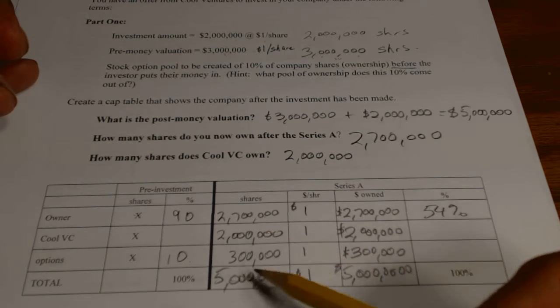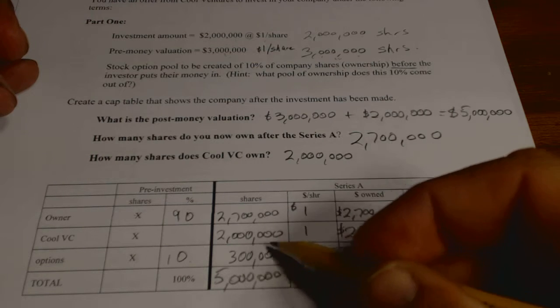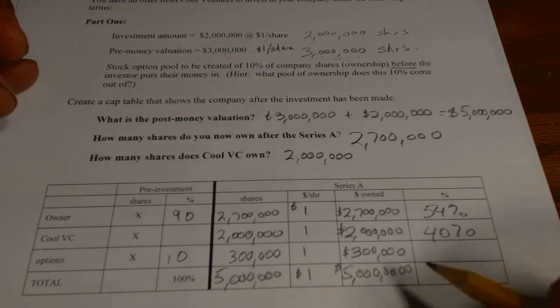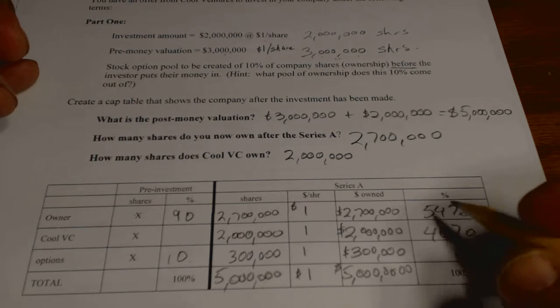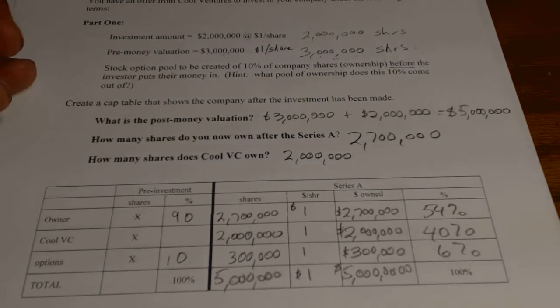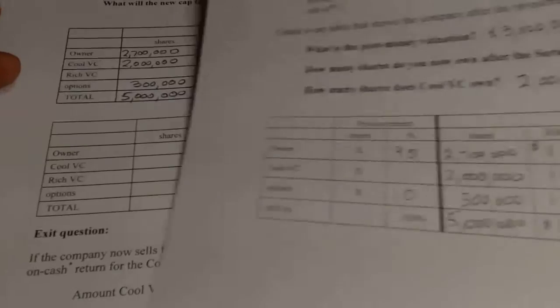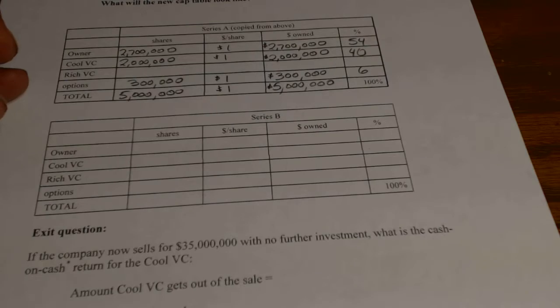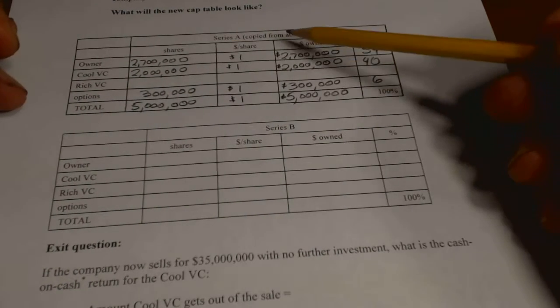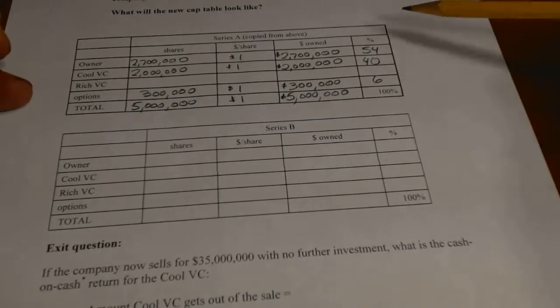So let's go back to finishing the percentages. 2 million shares over 5 million is 40%. And 300,000 shares divided by 5 million shares is 6%. These add up to 100%. Okay, the next page. I pre-populated these Series A's as copied from the table before.